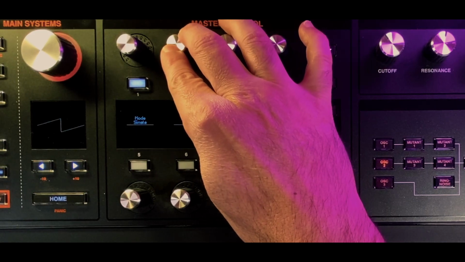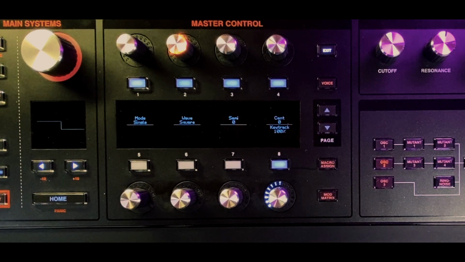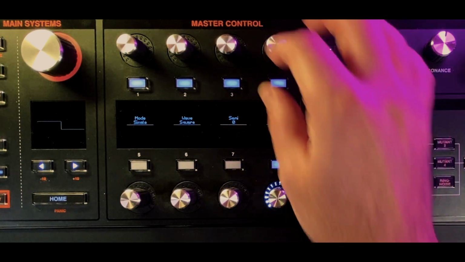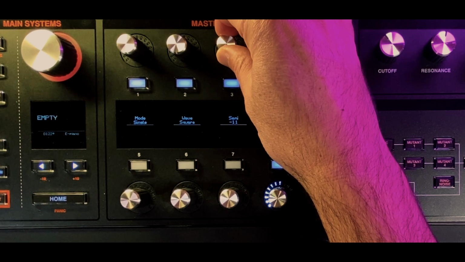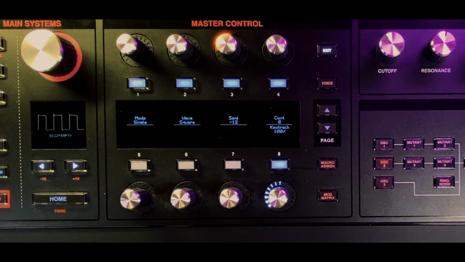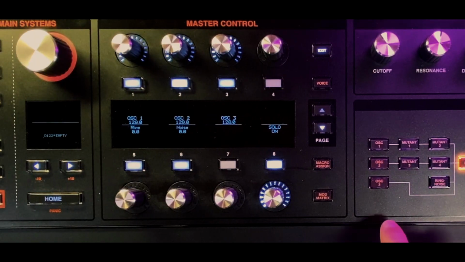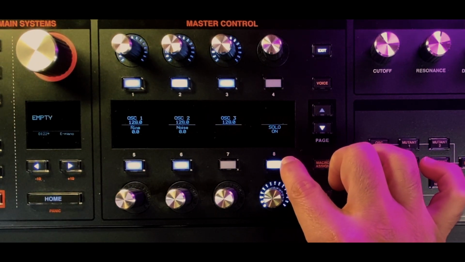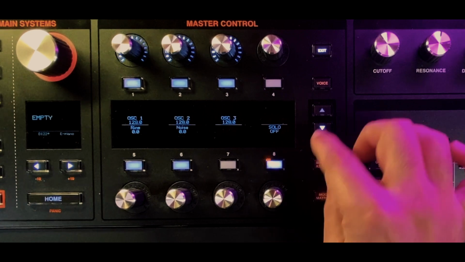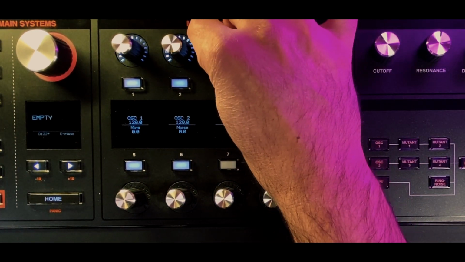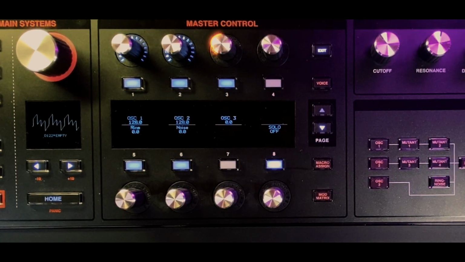On my second oscillator, I will use a square wave. But on this one, I want a few octaves below, so I'm gonna choose a full octave. And then let's try to hear now both sounds at the same time. Okay, that's a good starting point.